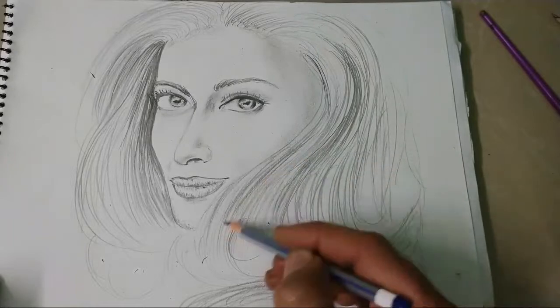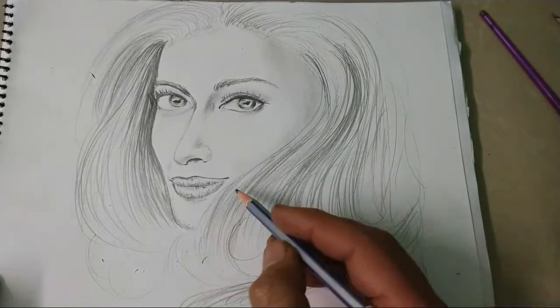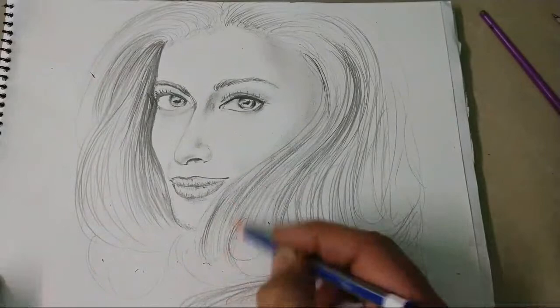So move the pencil according to the angle of the hair.